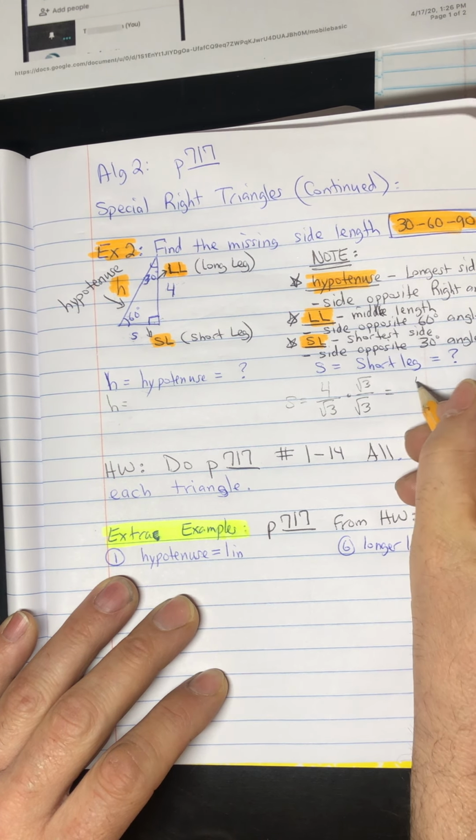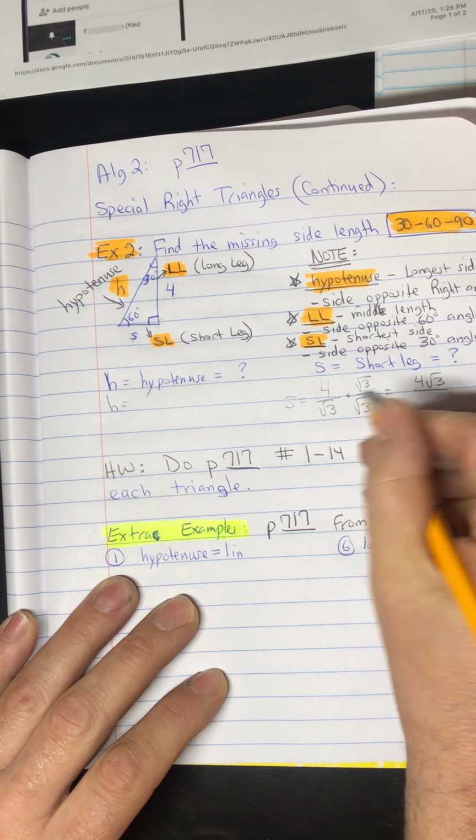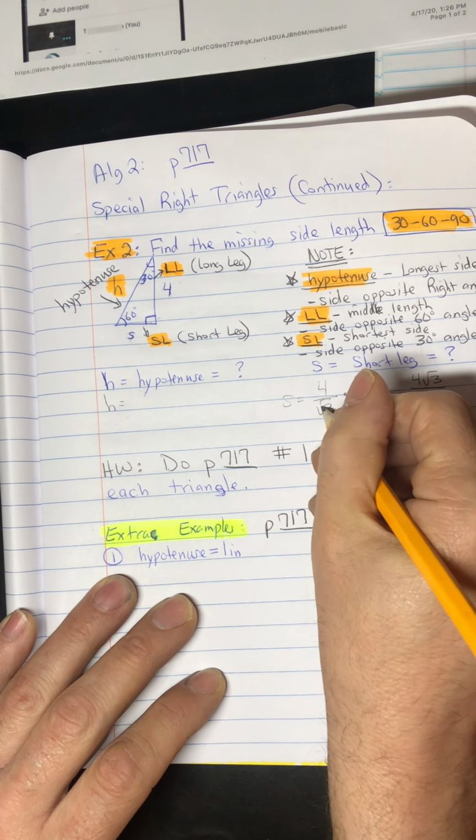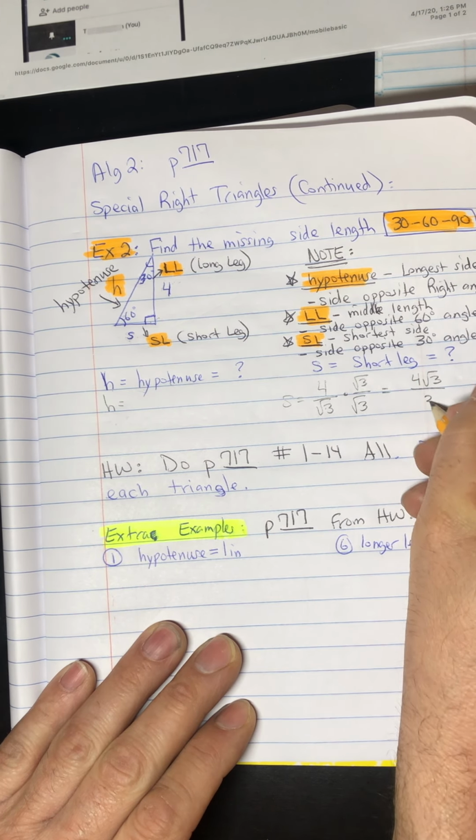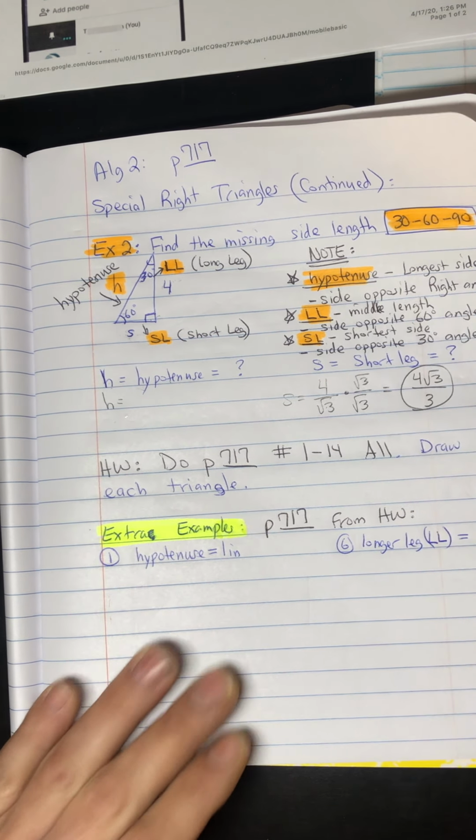If I do that, I'm going to get 4 times the square root of 3 in the numerator. And in the denominator, the square root of 3 times the square root of 3 equals the square root of 9, which is equal to just 3. There's your final answer for the short leg.